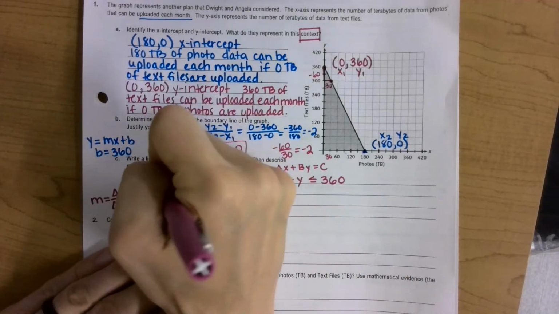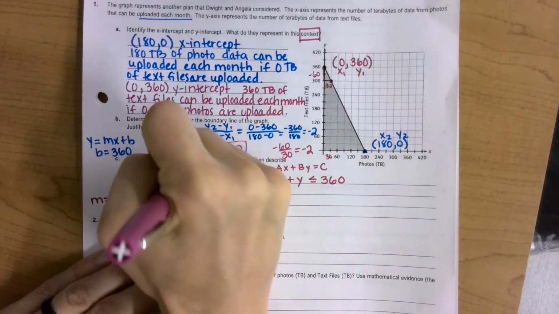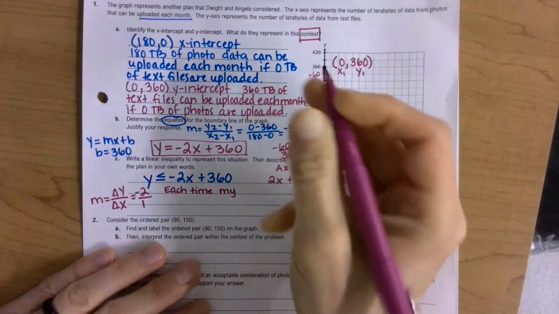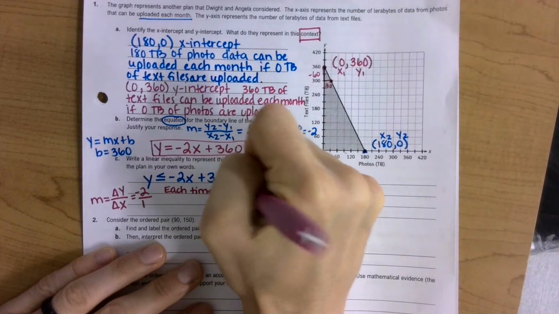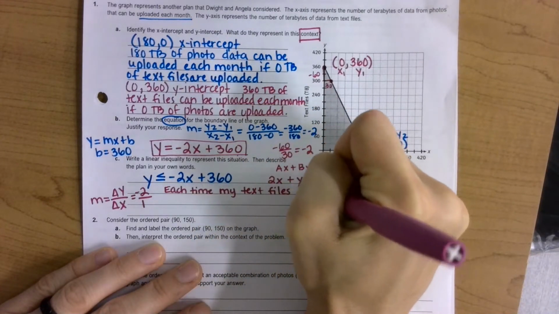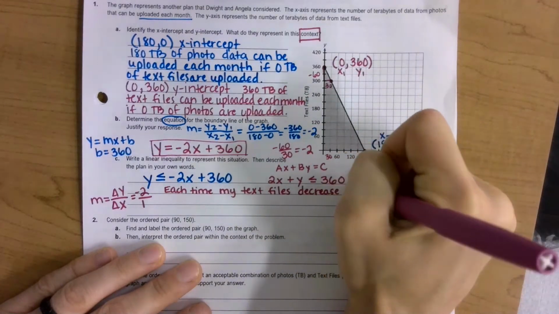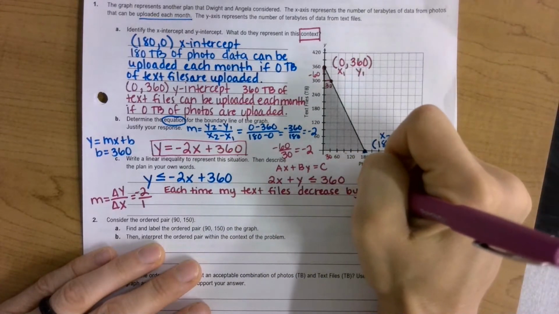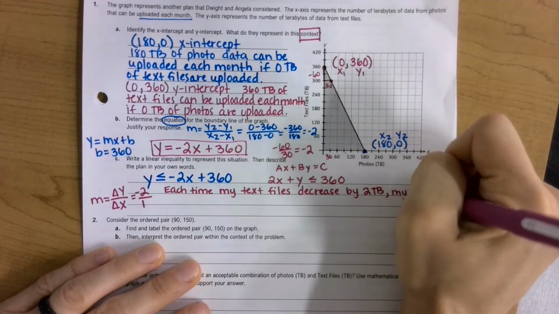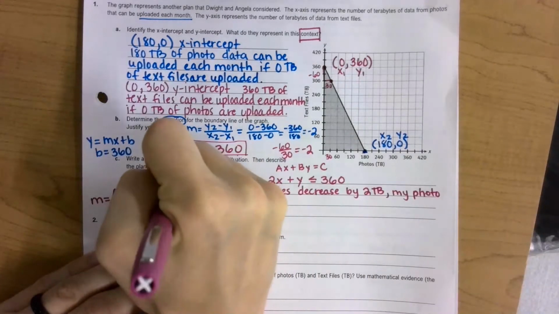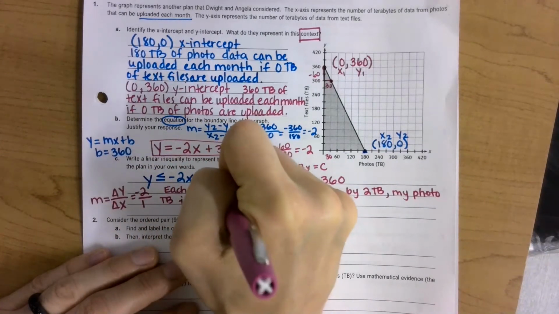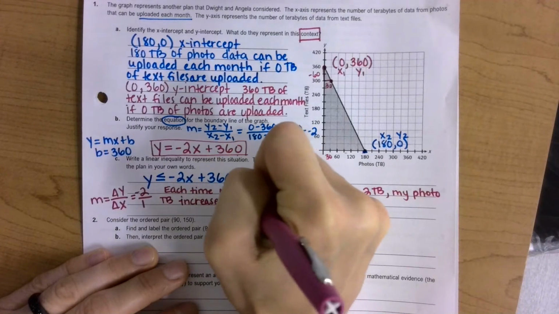So each time my text files decrease by 2 terabytes, my photo terabytes increase by 1 terabyte.